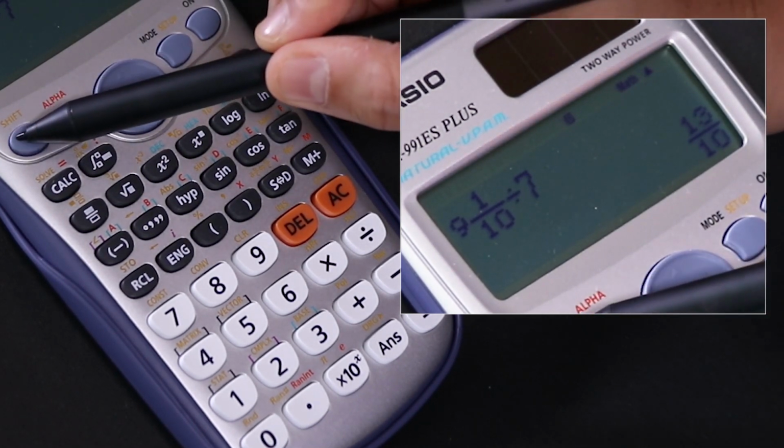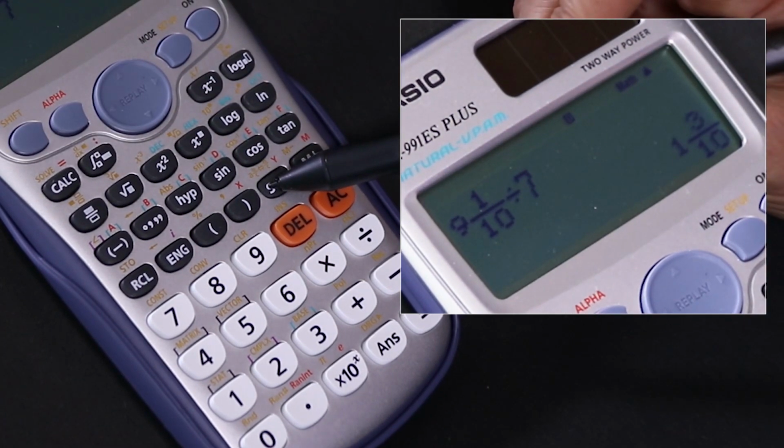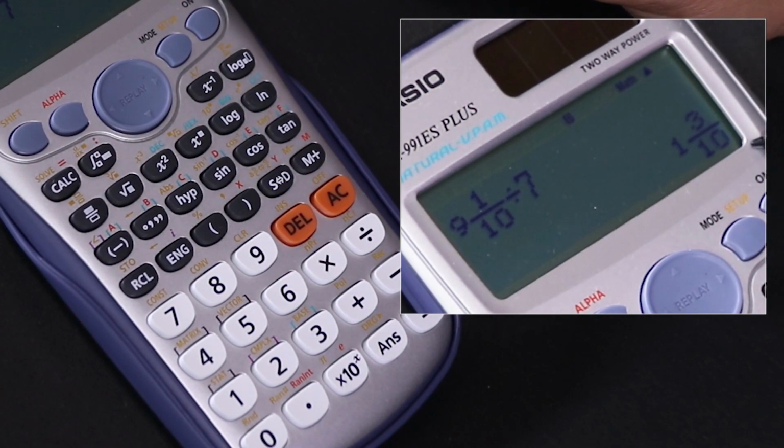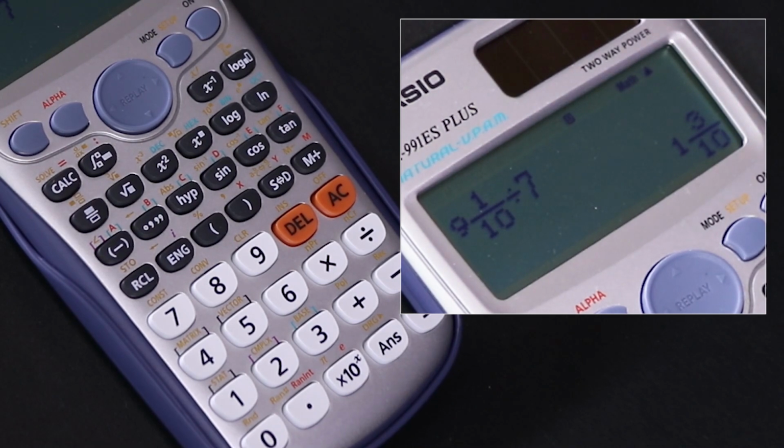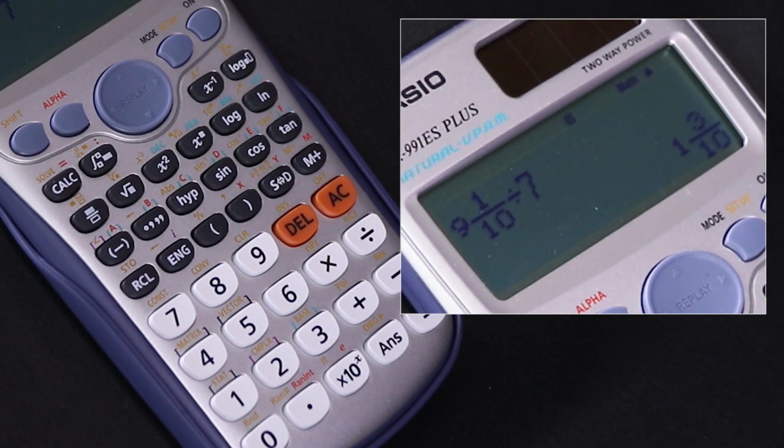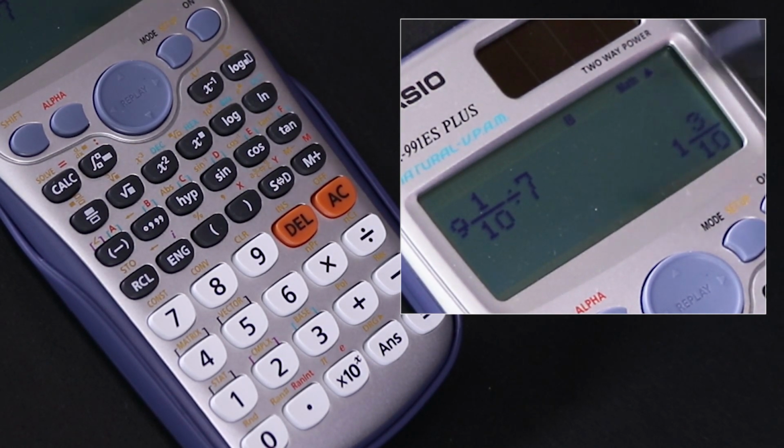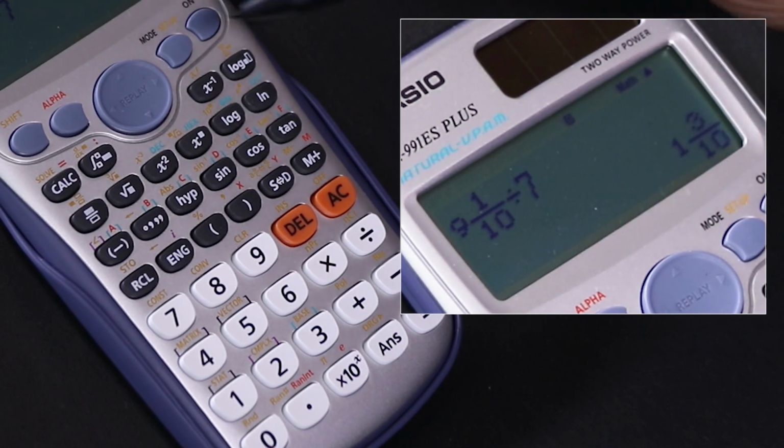So we need to go shift SD. Okay, it is 1 3/10. Moving on, after that, we said $5.20 divided by 1 3/10. The beauty of our calculator is it will store whatever the last thing that it computed in its memory.